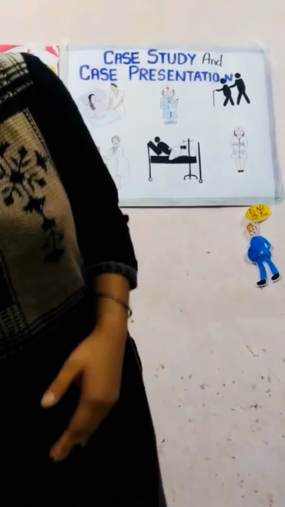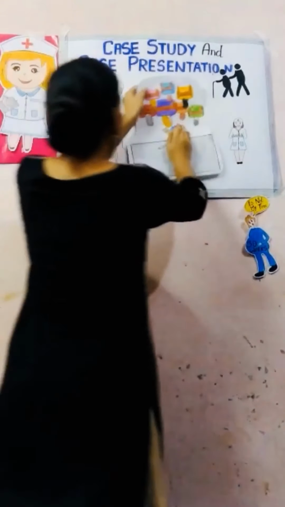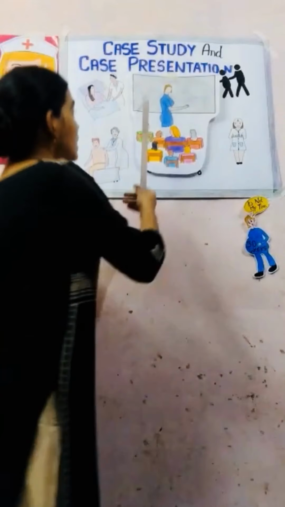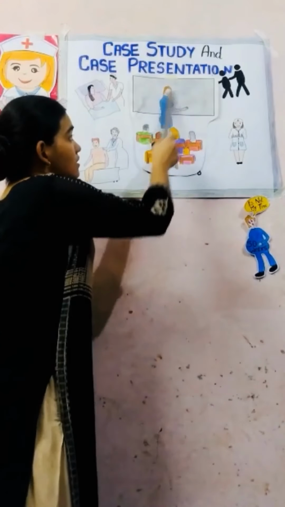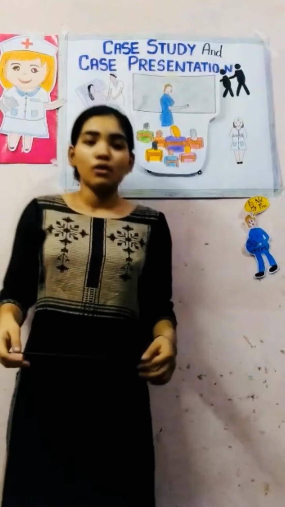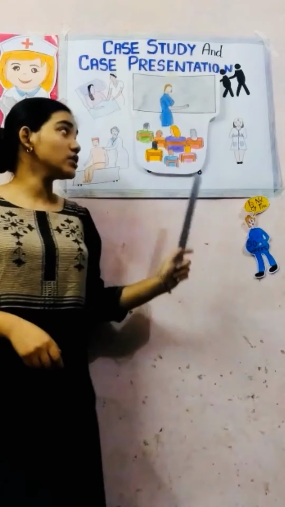Case presentation is nothing but the presentation of the case study after taking that case study. So this all was about the case study. And now after the case study comes the presentation of the case study, where a nurse is conducting the presentation. That nurse is presenting that case to other health workers and to the doctor also. So this was about the case presentation.